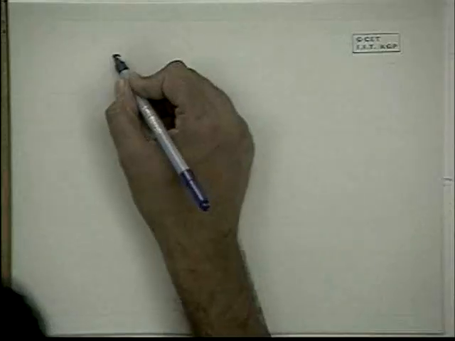So let me go over this algorithm on an example so that we know what is happening. Let us consider a similar graph.